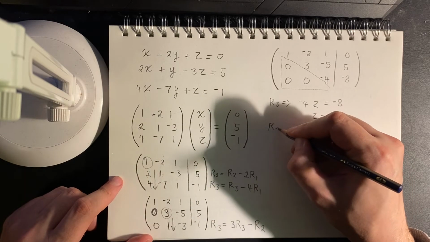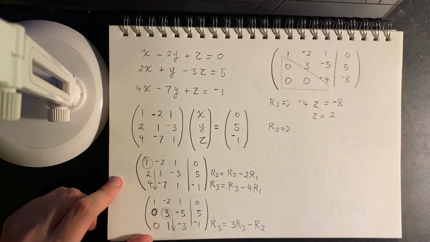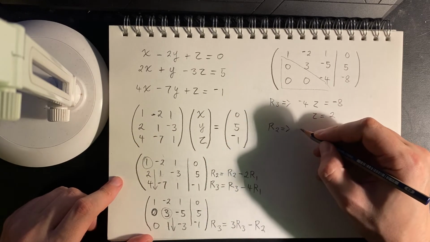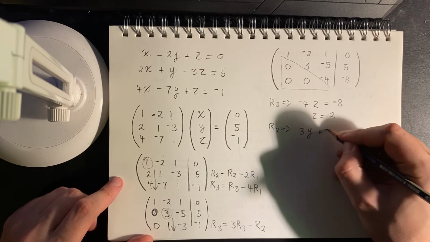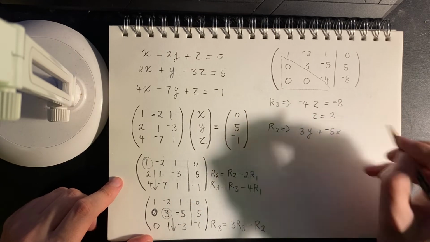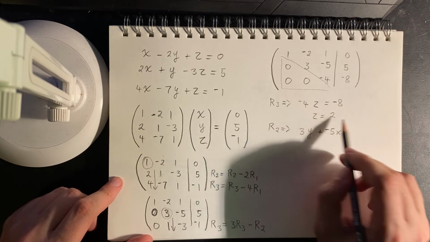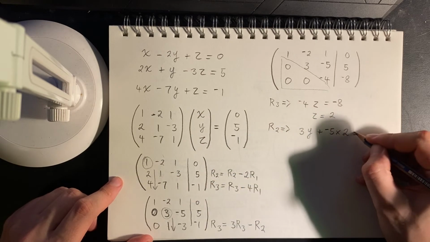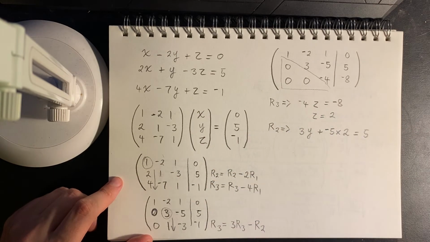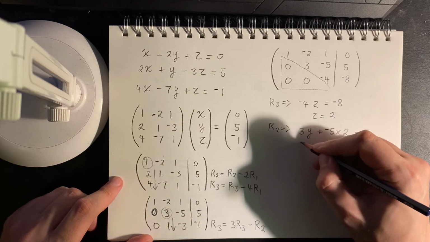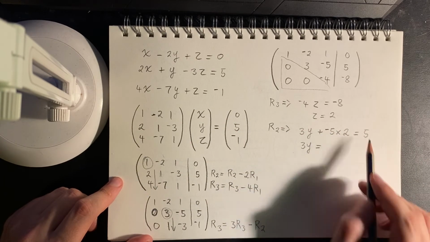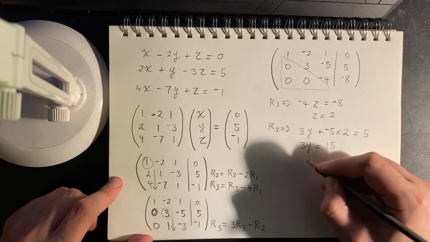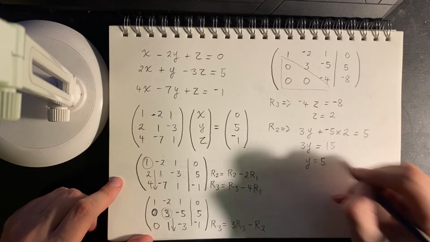Then I back substitute and I look at row 2. Row 2 tells me that 3 times y plus -5 times z, and I know that z is 2, so I substitute that info in, equals 5. Okay, so 3y, and this is -10, so add it to both sides. 3y is 15, y is 5.